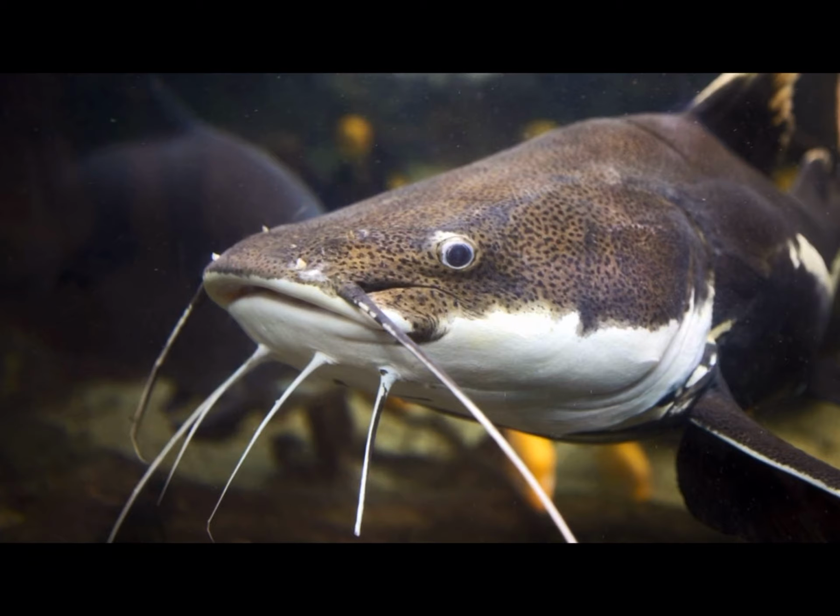Rounded body is really typical, and it can grow quite big, as much as 2 meters. The Welsh catfish is a major predatory fish in the Carpathian Basin. It's a carnivore and it likes hunting, especially at night, so it's a nocturnal animal, not a diurnal animal.